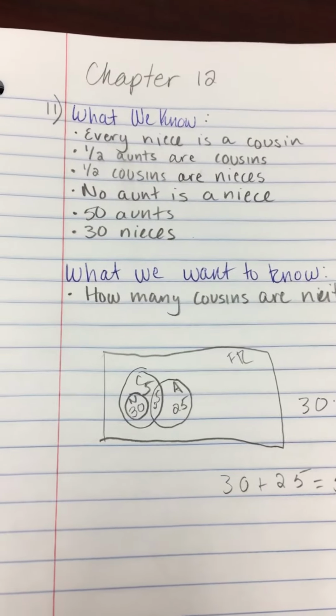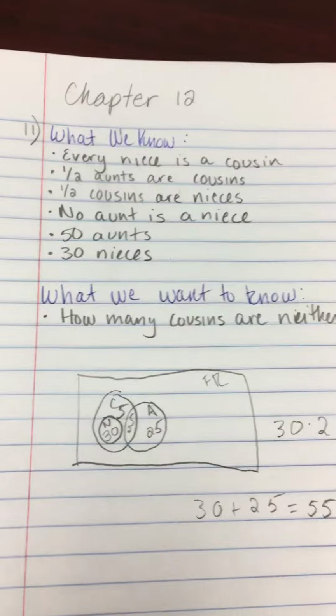So the final answer to this problem is how many cousins are neither nieces nor aunts? 5 cousins.